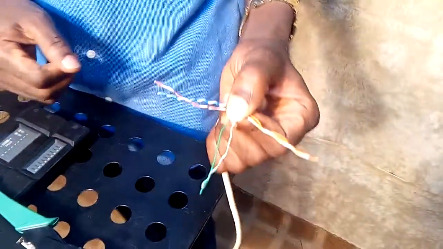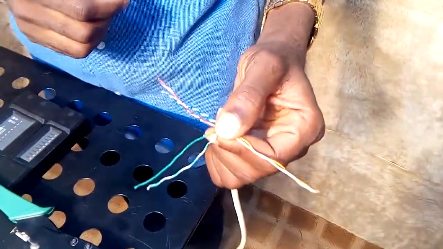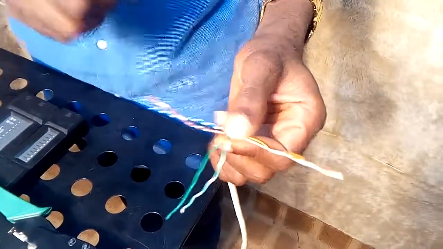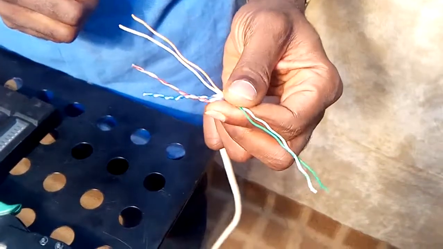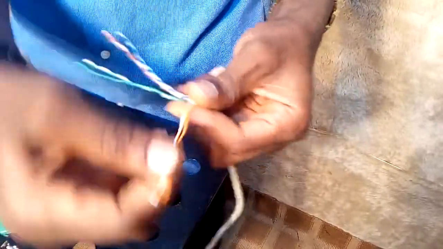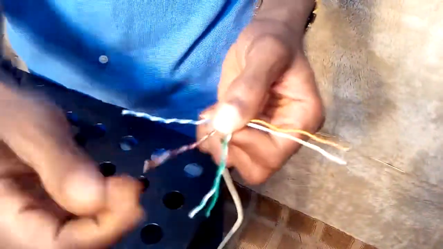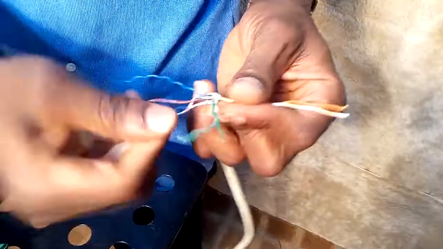The first one here decides whether it's standard A or standard B. If I start with orange and white orange, it is standard B. If I start with green, white green, it's standard A. Since standard B is the one that is mostly used, I'm going to start with this and this. This is blue and white blue. And this is brown, white brown.